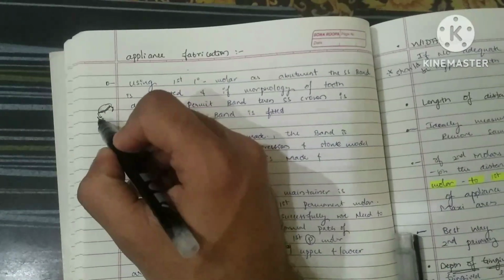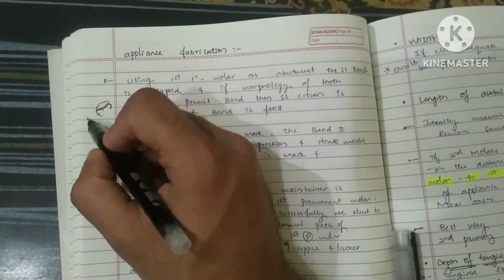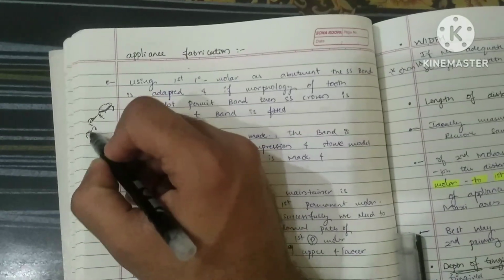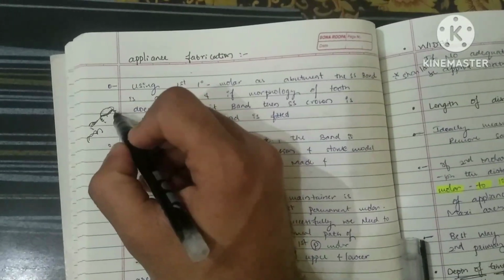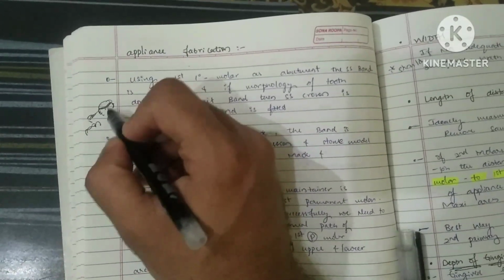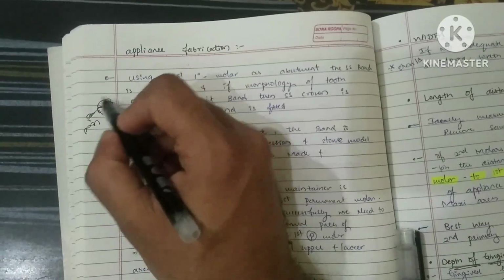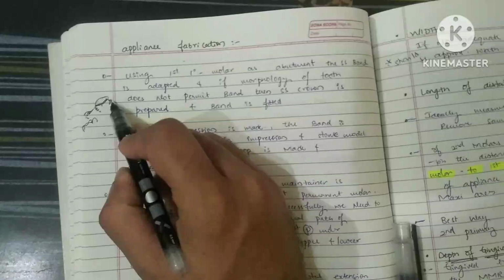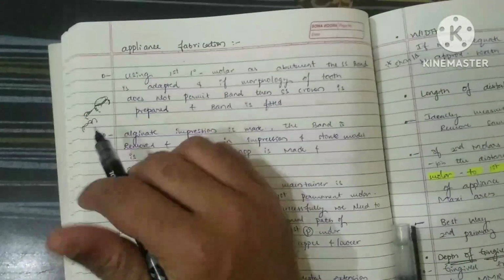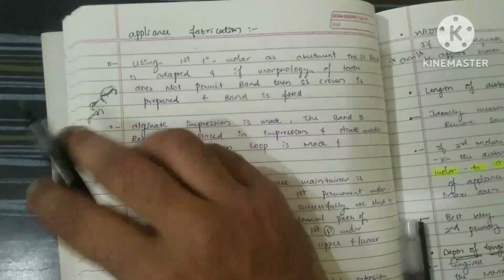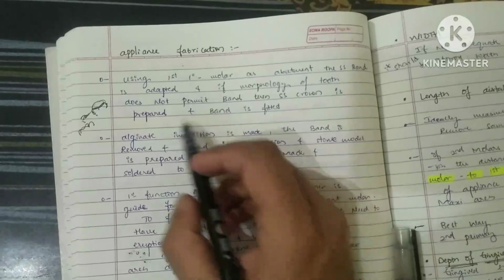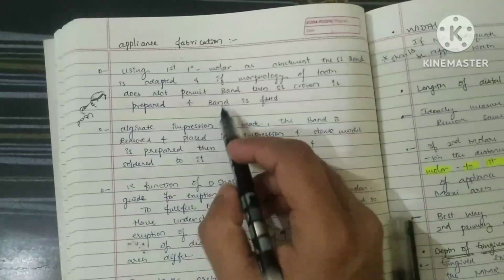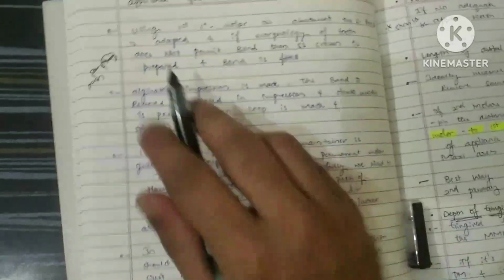Since the second primary molar is missing, and this is the erupting first permanent molar, we are going to prepare the abutment and fix the band over it. But if the morphology of this primary molar is not suitable, we are going to modify it using crown tooth preparation, and then the band is fitted. This is the first step.